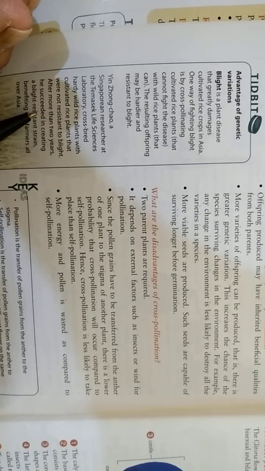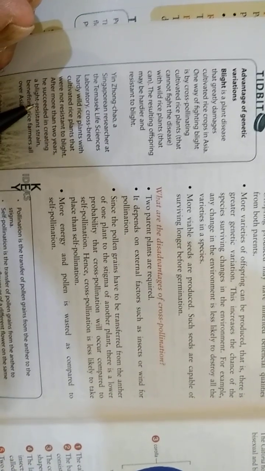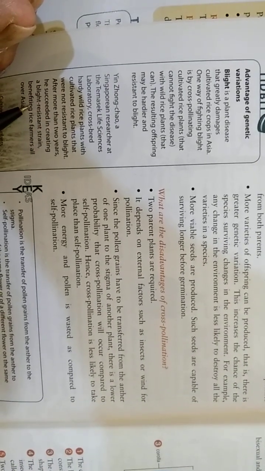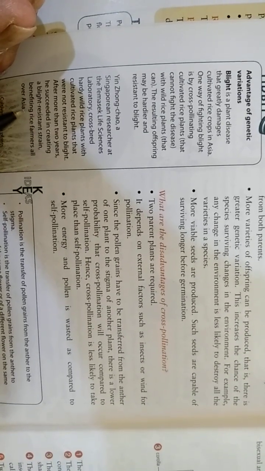After more than 2 years, he succeeded in creating a blight resistant strain, benefiting rice farmers all over Asia. Look at this wild rice and cultivated plants.